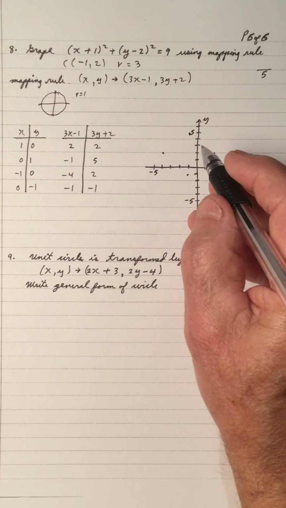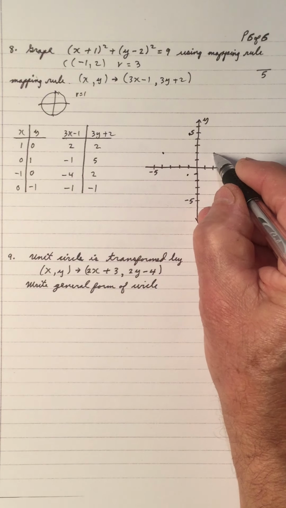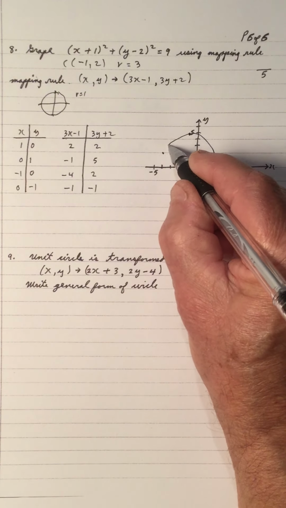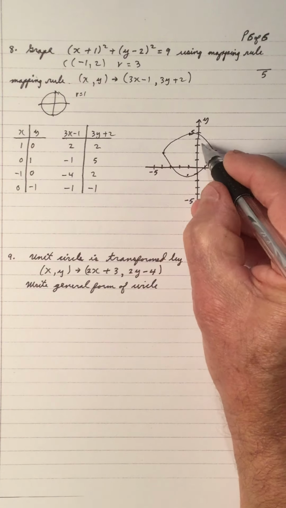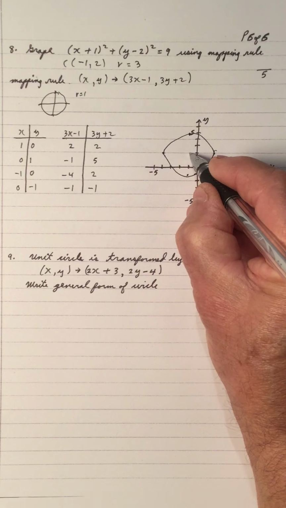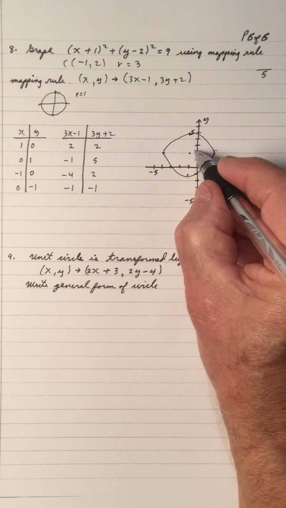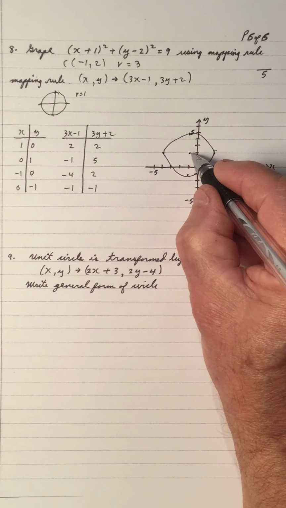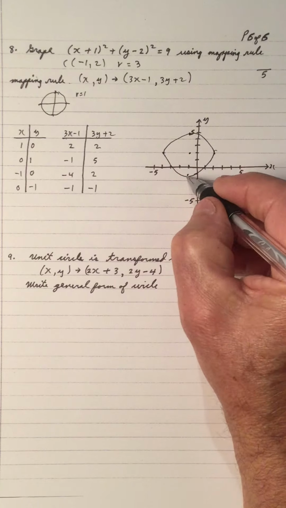And so, notice the center is, let's draw the circle first. And the center is -1, 2, which is right there. X is -1, y is 2. And notice its radius is 3, so it's 3 right, 3 left, 3 up, 3 down.